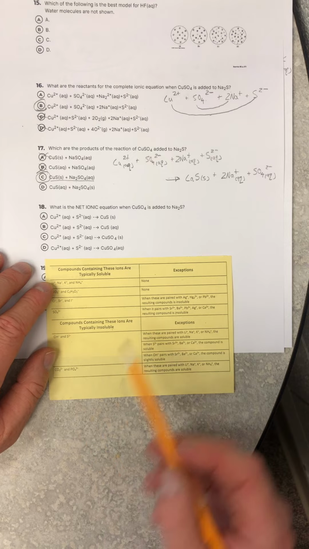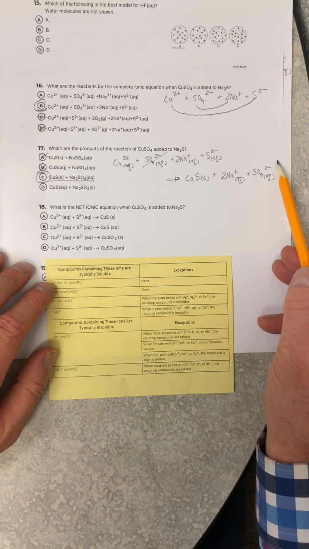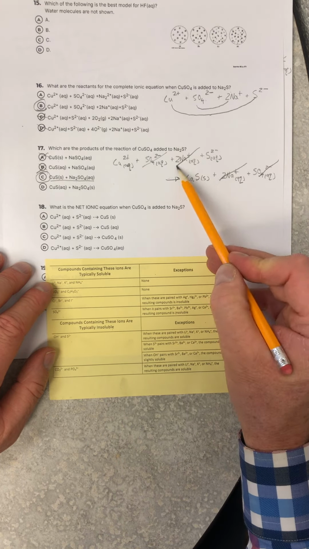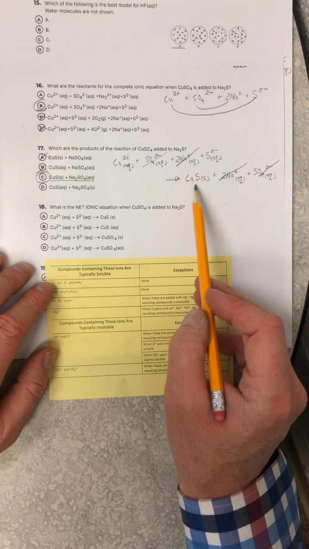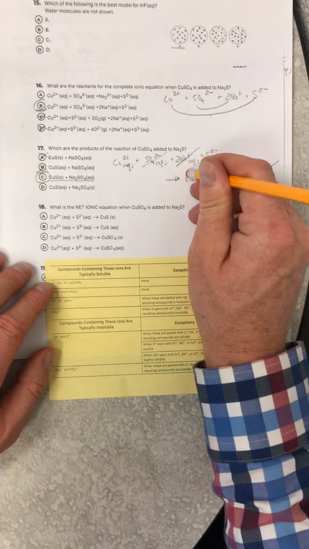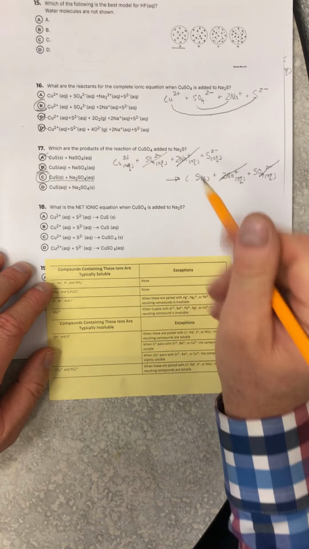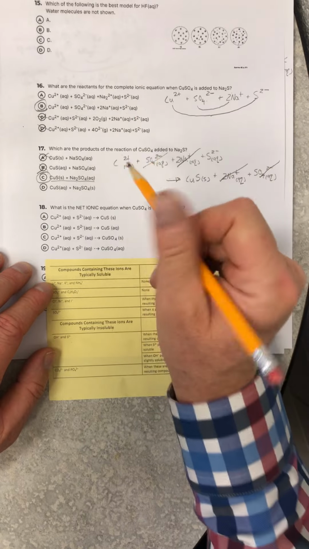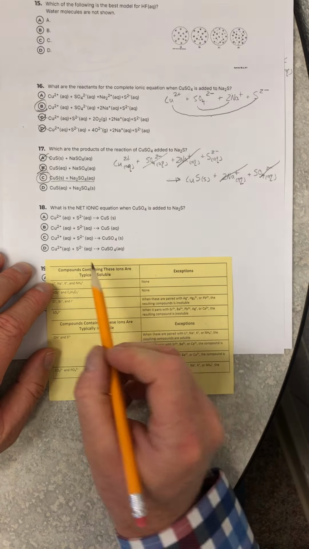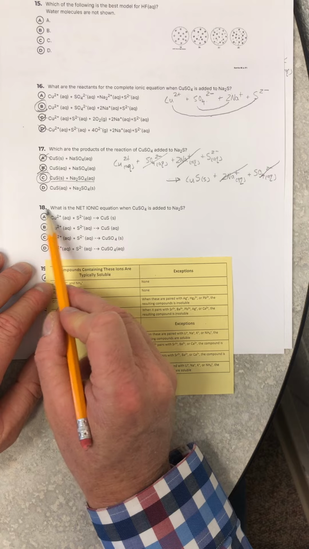All right, so we're going to cancel out what's common. So the sulfates go and the sodiums go. So we've just got copper and sulfide going to, sorry, I changed that to a calcium because of my poor penmanship. That should be copper and copper. All right, right on. So it would be this one.